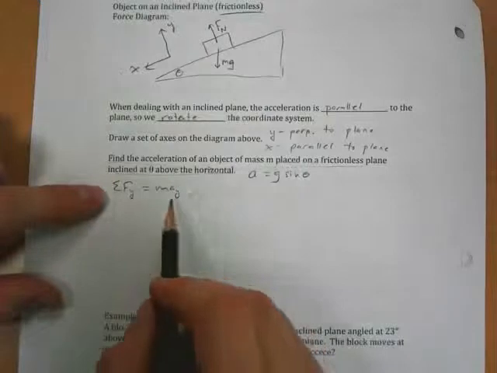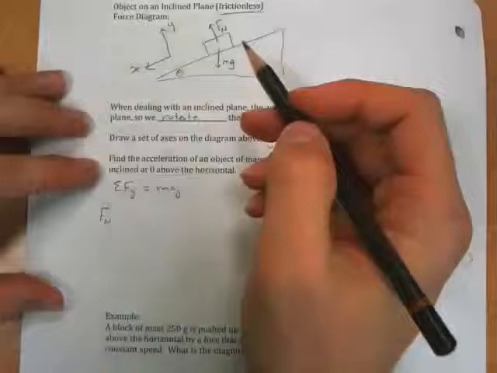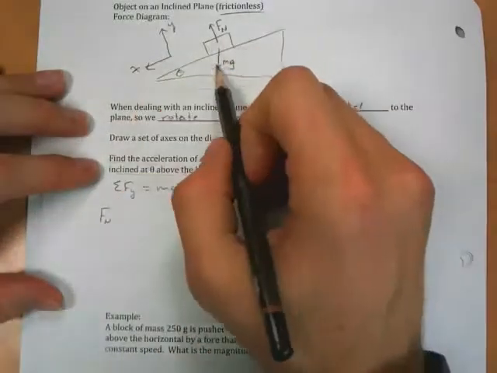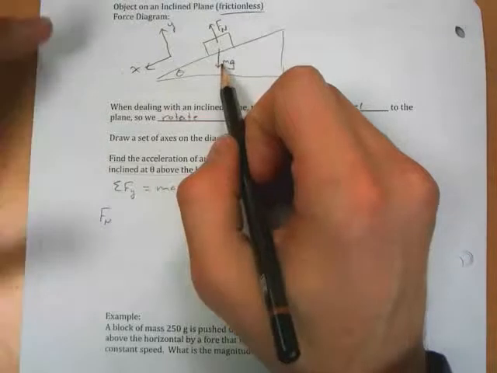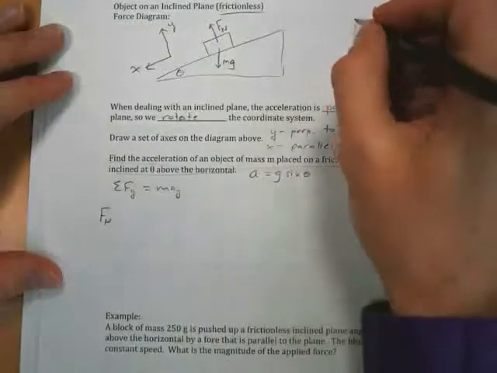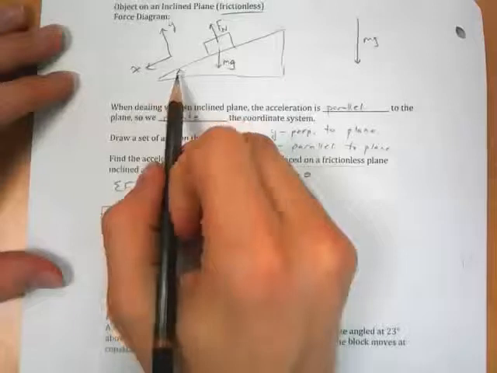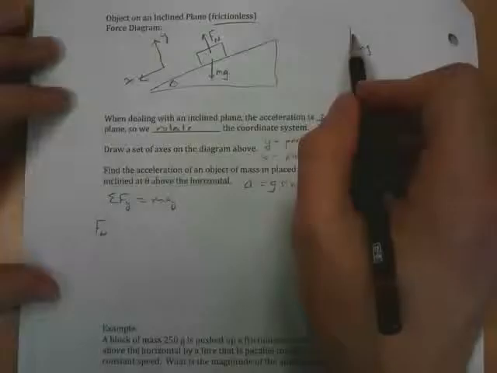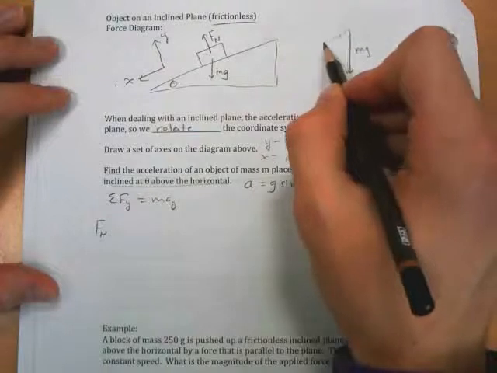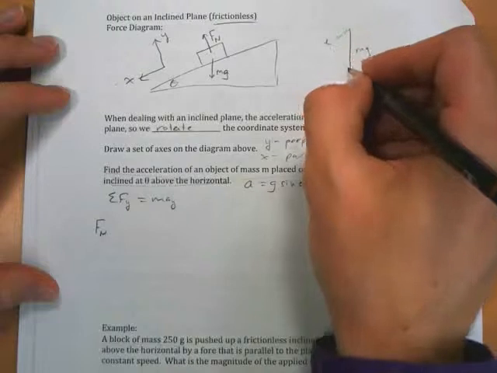So in the y direction, what do we have? We've got a normal force, and that's just straight up in the positive y direction. But now, with my rotated coordinate system, gravity is not going straight in the y direction. It's not going straight in any direction. So we need to split it up into components. Now this is mg going straight down. I'm going to draw it bigger out here. The component parallel to the ramp would be this way, more or less. The component perpendicular to the ramp would be this way.